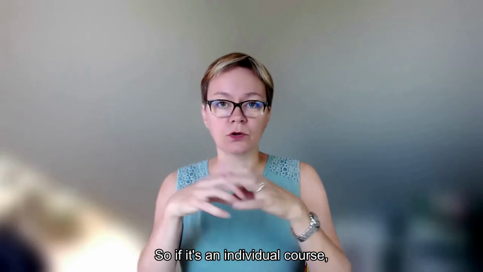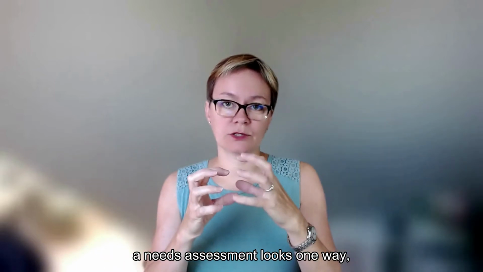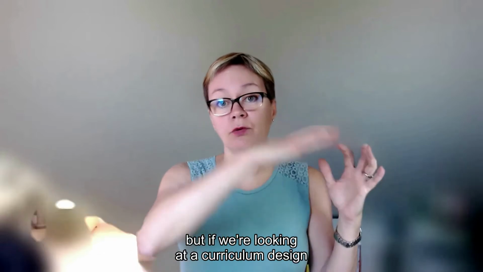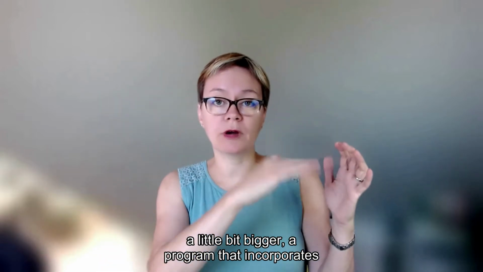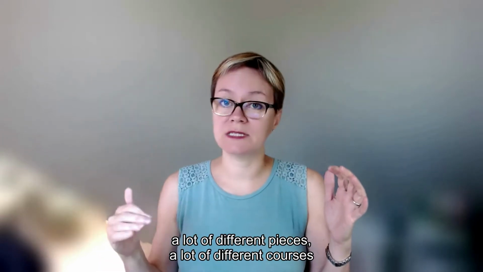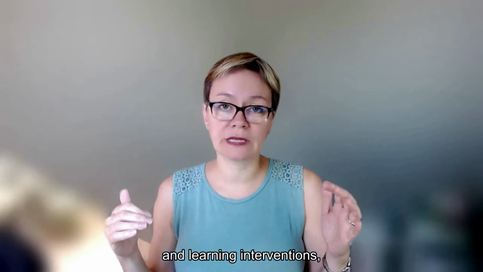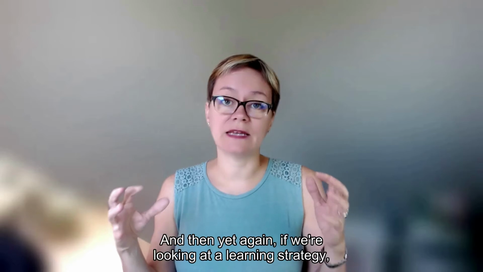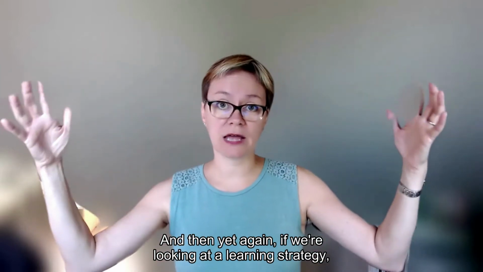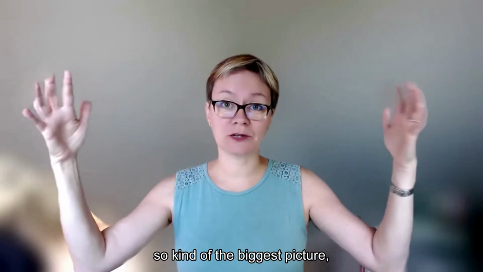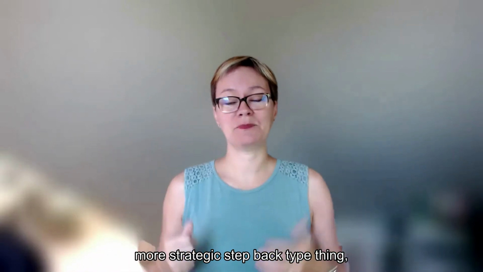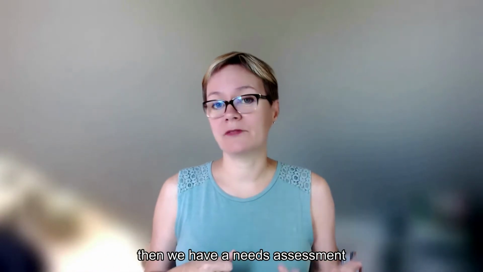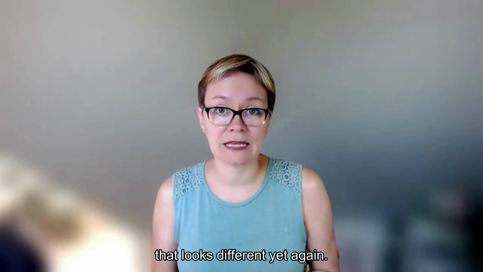So if it's an individual course, a needs assessment looks one way. But if we're looking at a curriculum design a little bit bigger, a program that incorporates a lot of different pieces, a lot of different courses and learning interventions, the objectives look a little bit different. And then yet again, if we're looking at a learning strategy, so the kind of the biggest picture, more strategic step back type thing, then we have a needs assessment that looks different yet again.